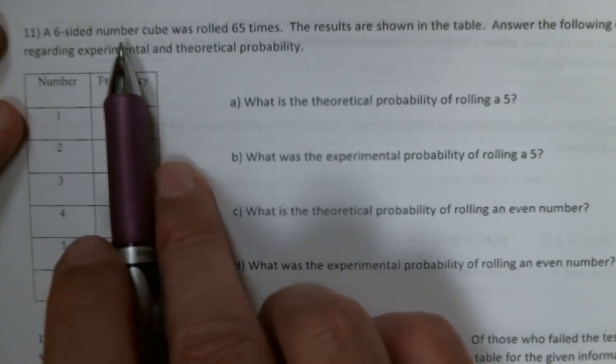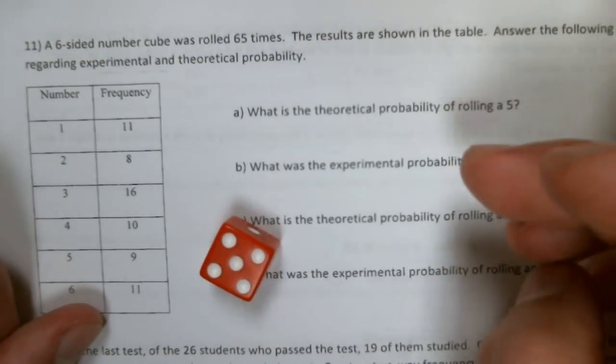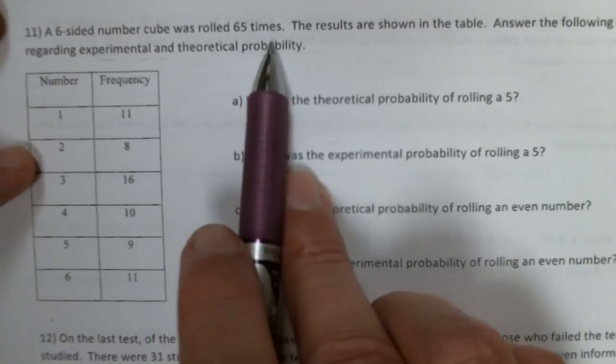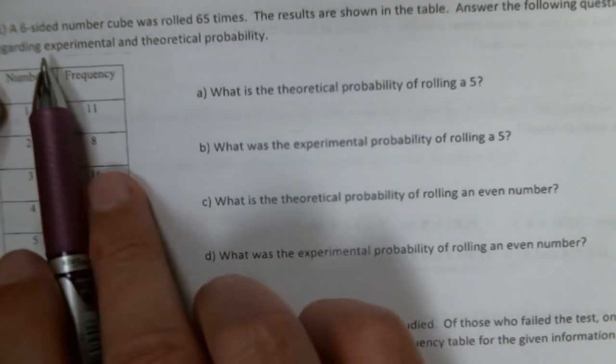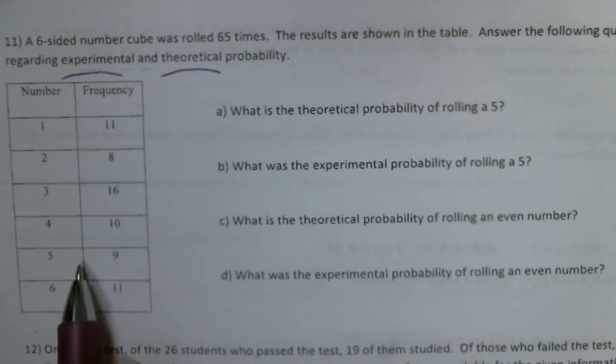Okay. So number 11 here, a 6-sided number cube is rolled. When it says a standard number cube, guys, that's just a die, just something 1 through 6. A 6-sided number cube was rolled 65 times. The results are shown in the table. Answer the following questions regarding experimental versus the theoretical. Okay, remember theoretical, theory, that's what's supposed to happen. Experimental is based on the data in the chart.